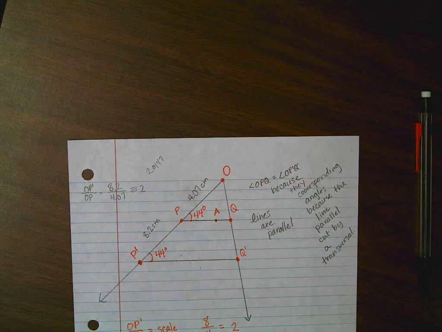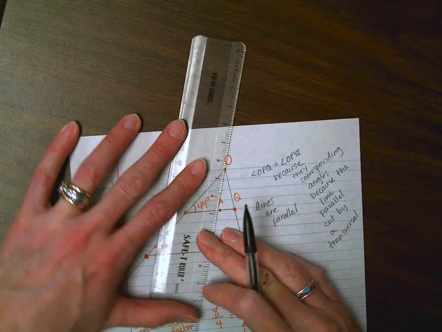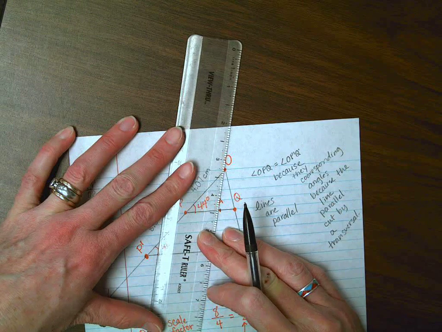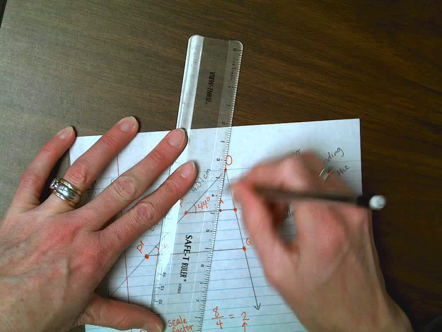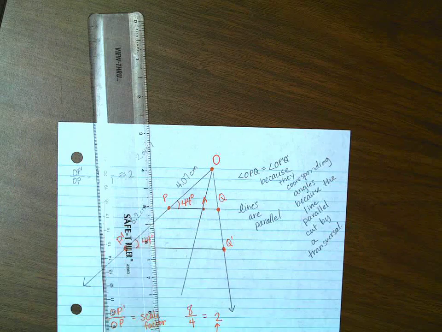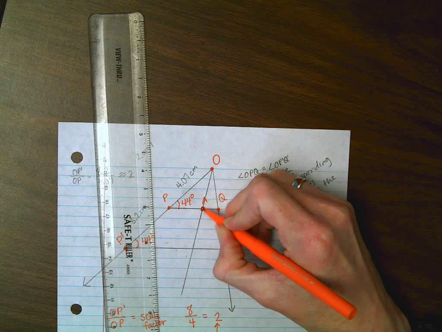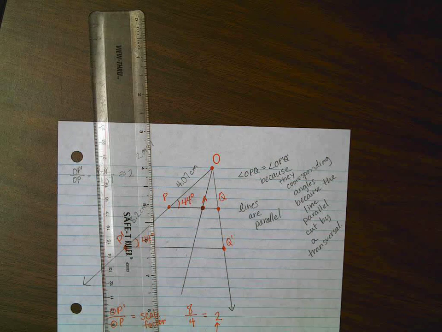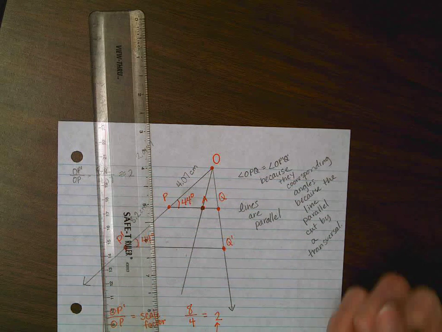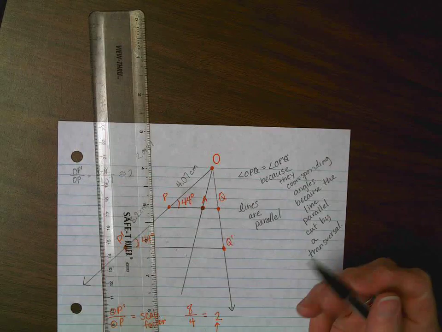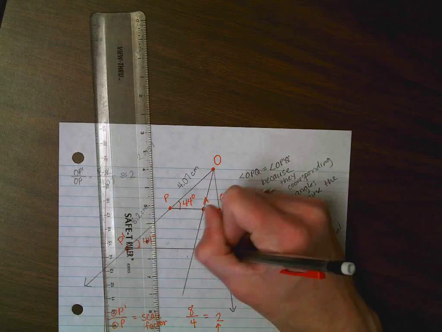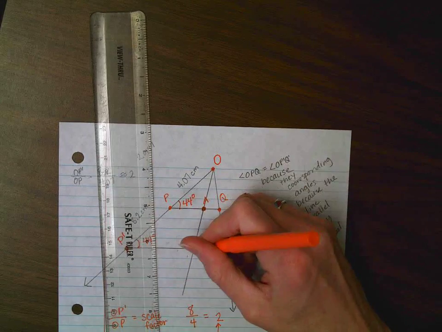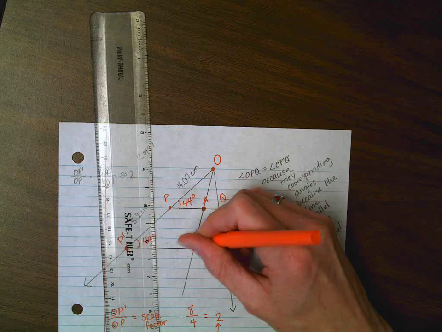Okay, so there's A. All right, and now it says draw a ray from the center O through point A and then mark A prime in between. Okay, so we can do that. So we're drawing a line from here through point A. Okay, so there's point A. All right, and then it says, and then mark point A prime on the line.